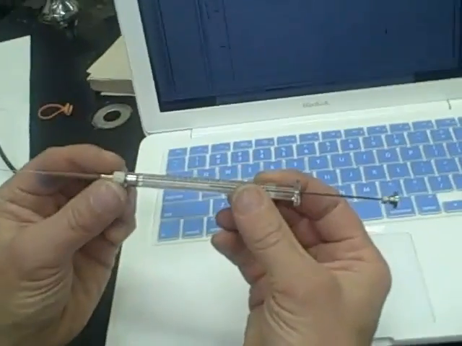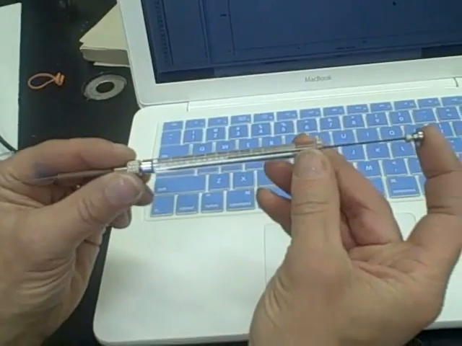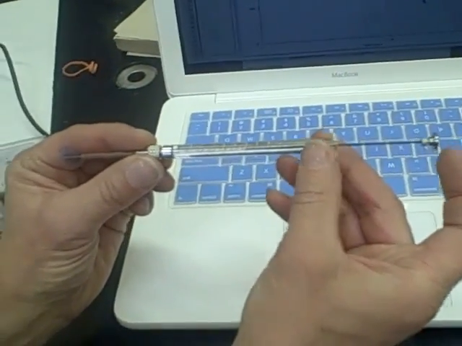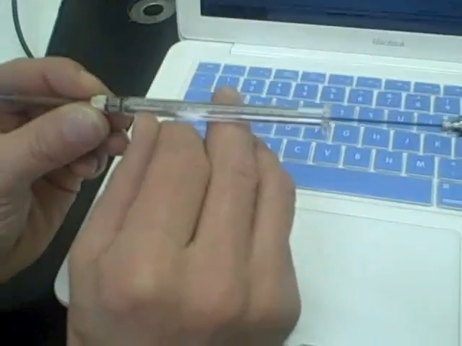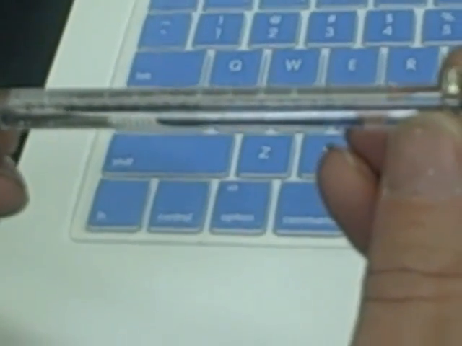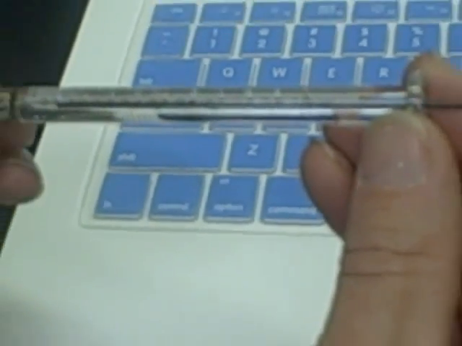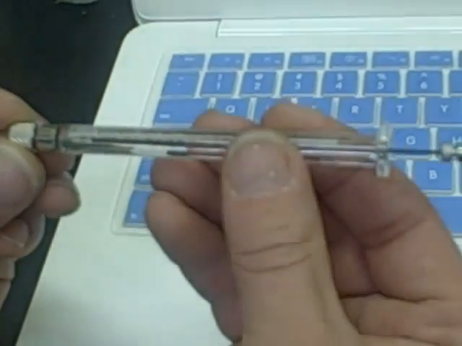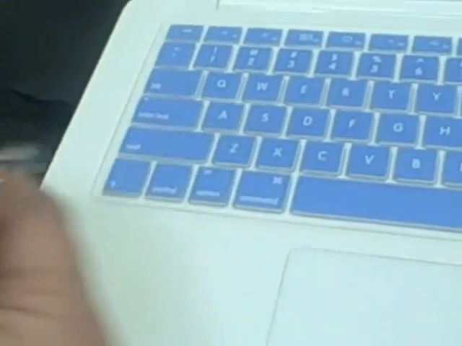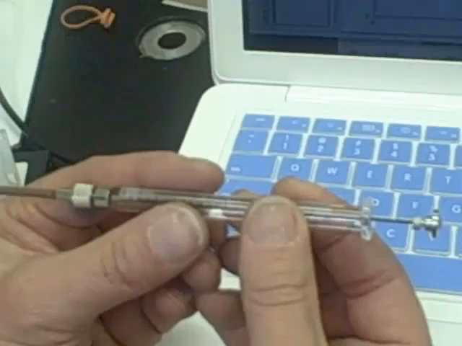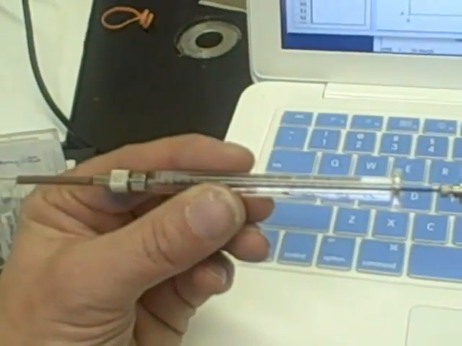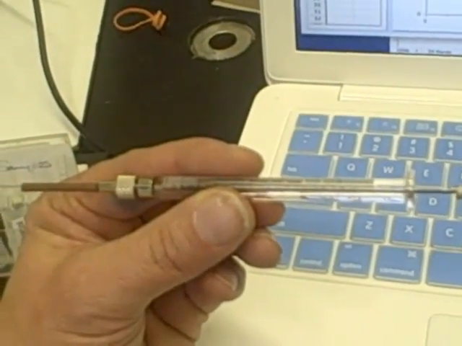The actual sample size does not have to be real big. In fact, let us see what we get by putting in 0.1 microliter. I will wipe off any material that has come out the end. It tells us that our GC is ready to collect.